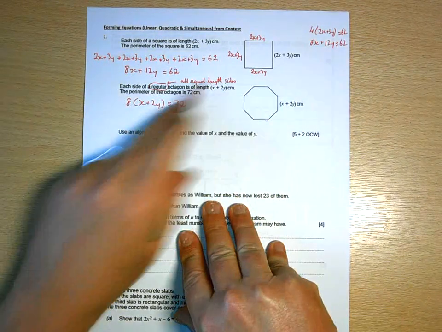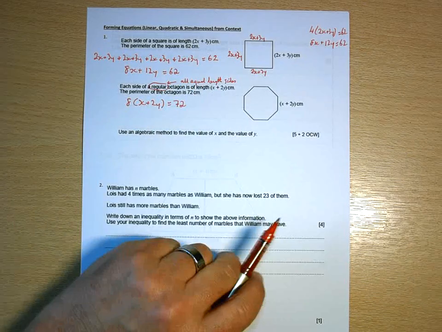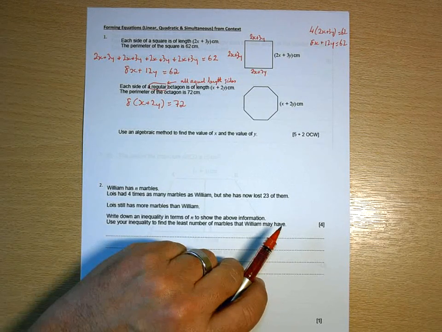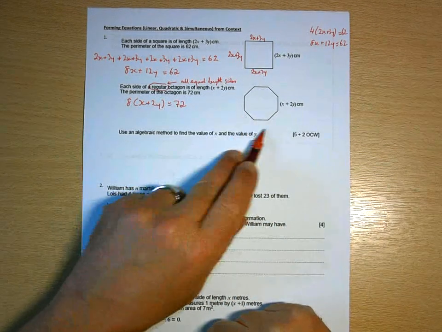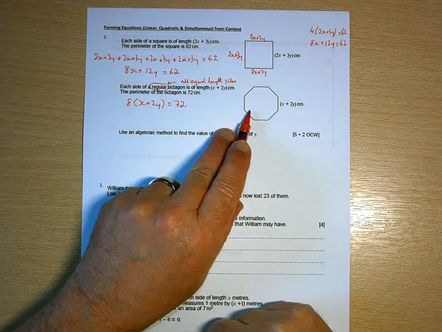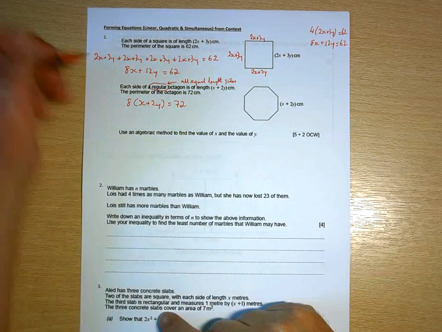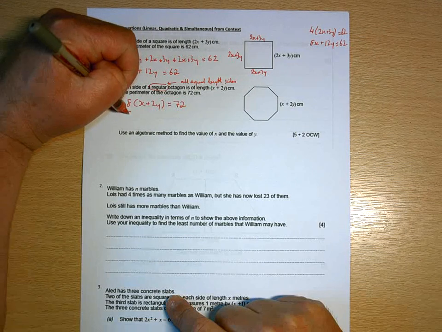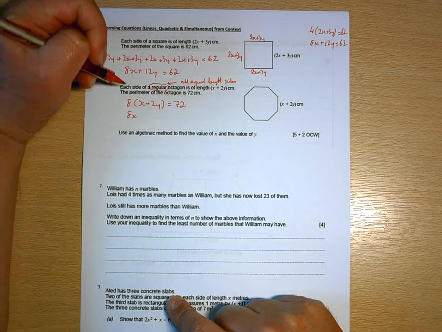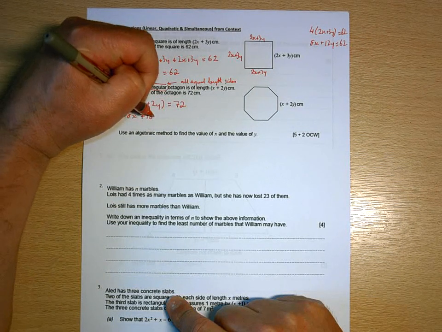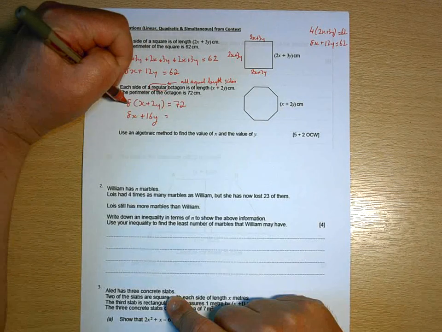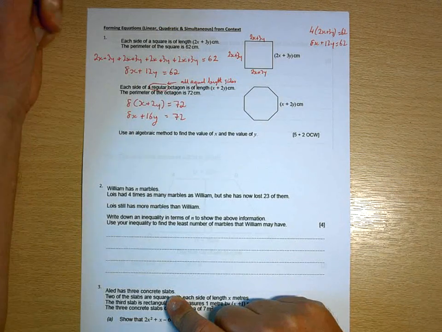But because there's only 4 sides, I thought I'd set it out in that most basic way for you to get your head around it. And I could write that in a full length, but just to save space I'm going to do it this way. So I'll have 8x, 8 times x is 8x, plus 16y equals 72.